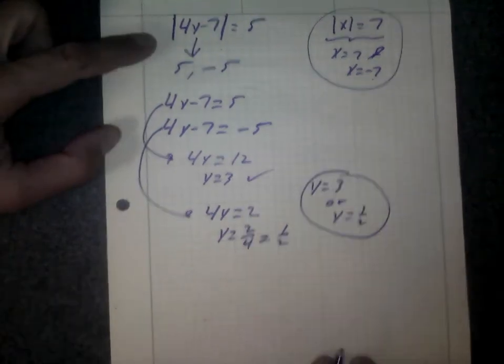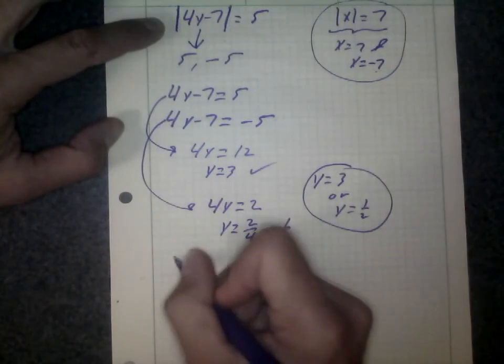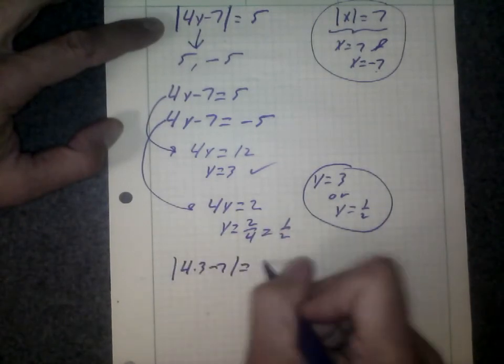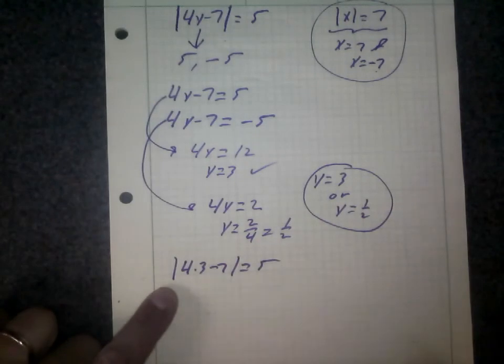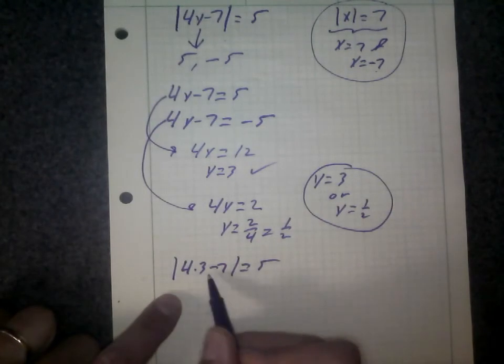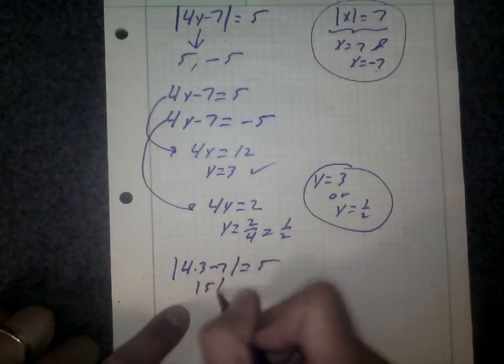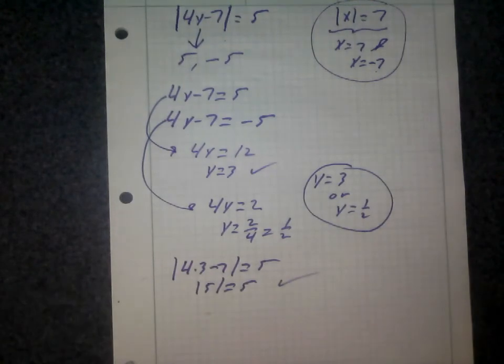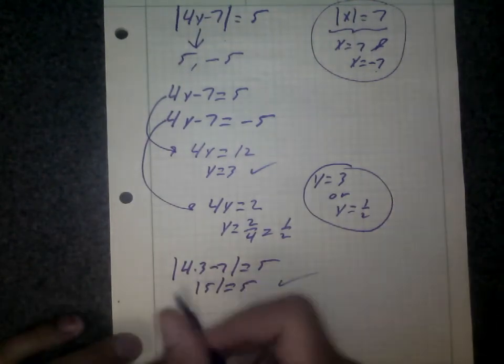So suppose I plug y is equal to 3 in for this here. I would get the absolute value of 4 times 3 minus 7 equals 5. So I'm closing the absolute value sign there. Well, what is 4 times 3 minus 7? It is 5. So would you agree then that the absolute value of 5 is equal to 5? Yeah, I think so. That means it's a true equation there. We've solved it properly. How about the 1/2?